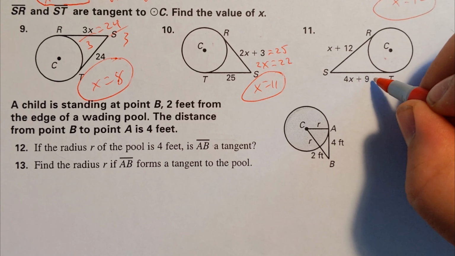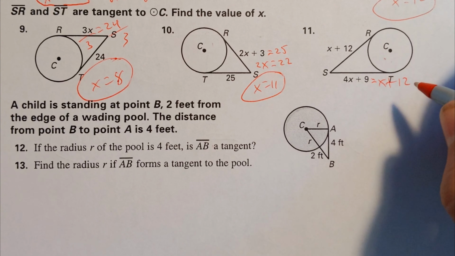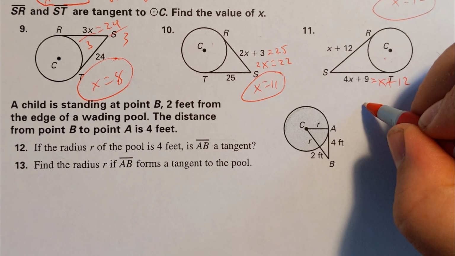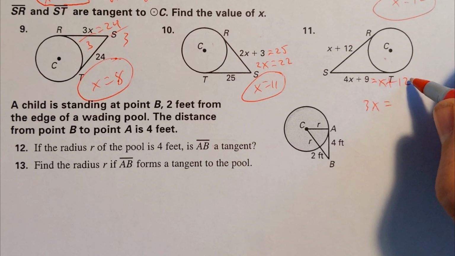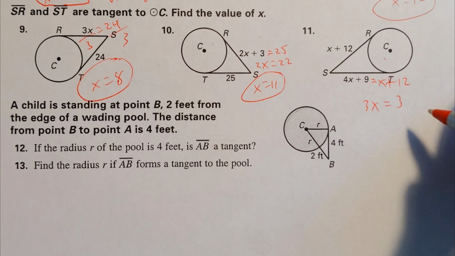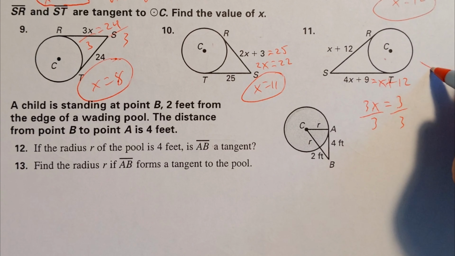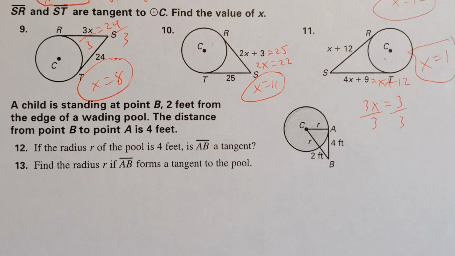Number 11, 4x plus 9 equals x plus 12. Subtract x to move it to the left. Subtract 9 to move it to the right. Divide both sides by 3, and you find your x is 1.